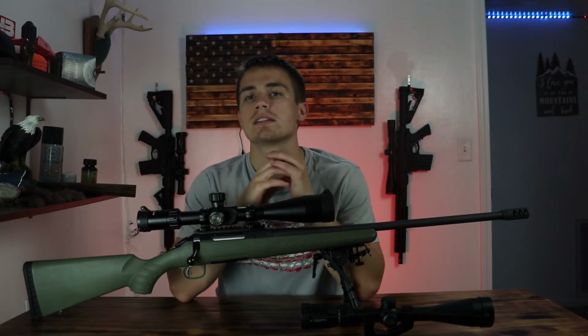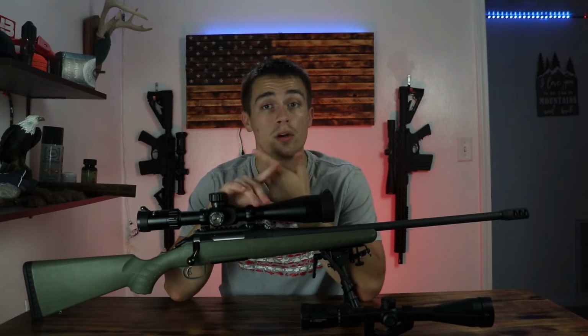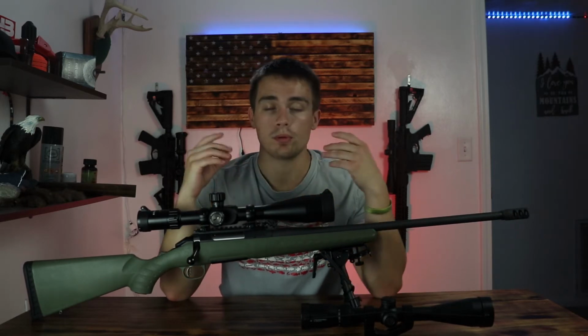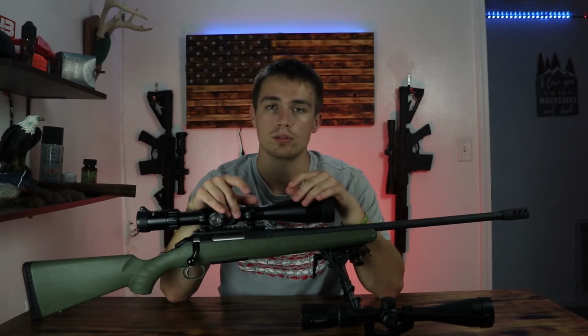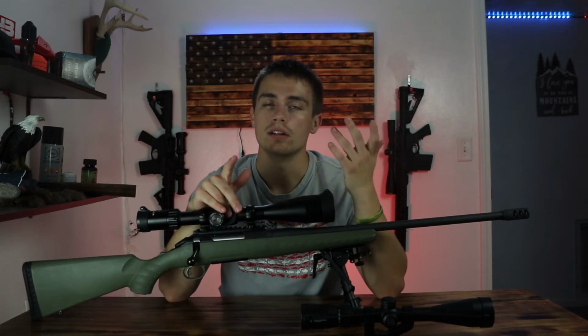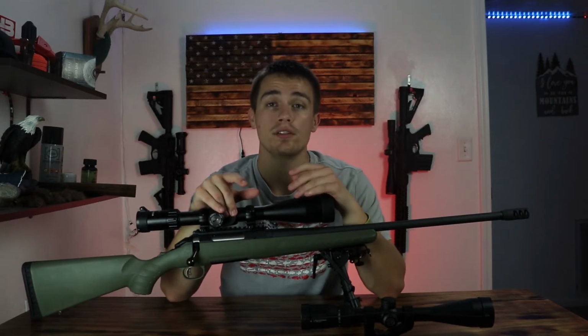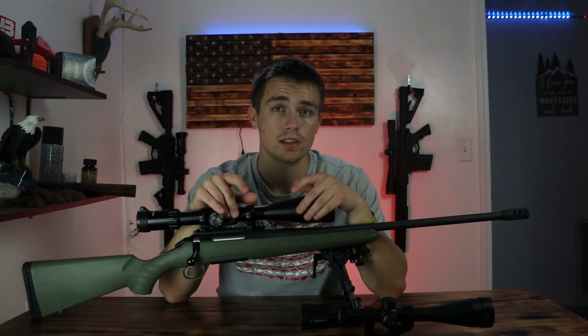Some of the drawbacks for the first focal plane tend to be price point. Price point will really deter people. They're usually more expensive. I got a Monstrum Tactical right here. This is the cheapest first focal plane scope that I know of. It's $250, and it's a 6-24.